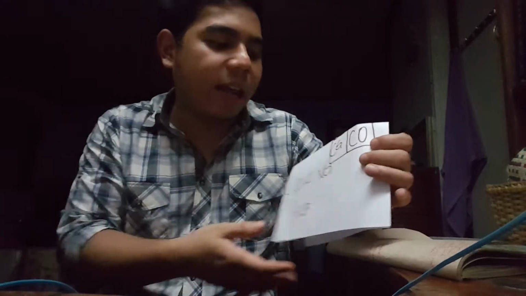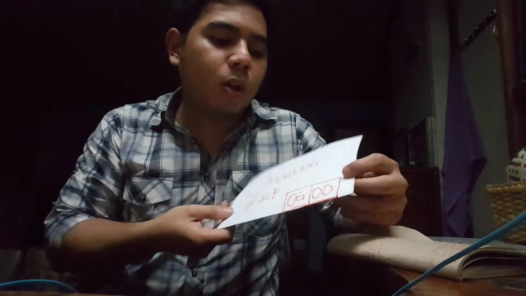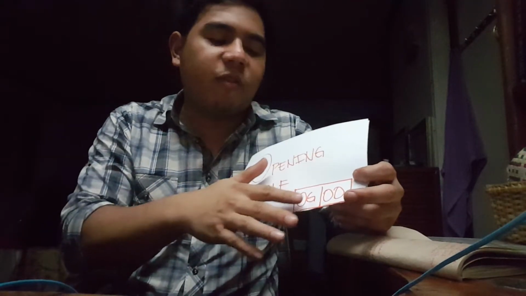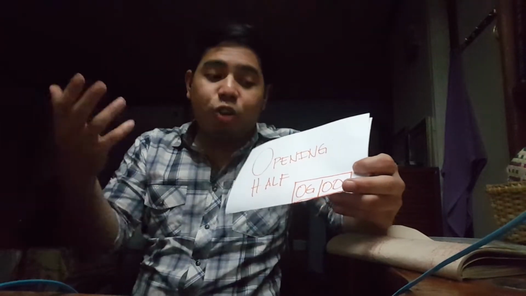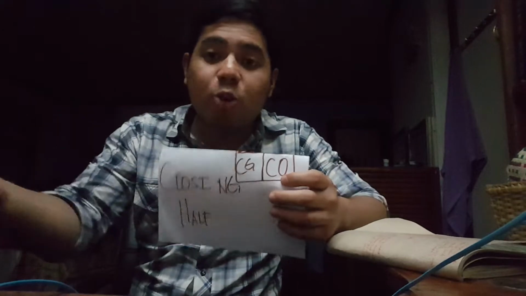One of the reasons why closing teams would lose is because they could not provide new ideas to the debate. For example, opening government and opening opposition provided relevant and great ideas, and closing government and closing opposition couldn't provide new and relevant ideas. Usually the opening teams win at that point in time.